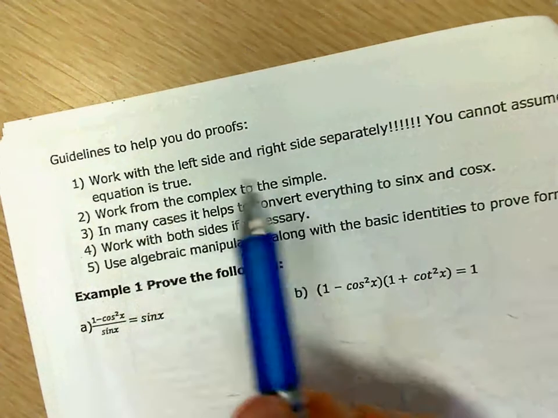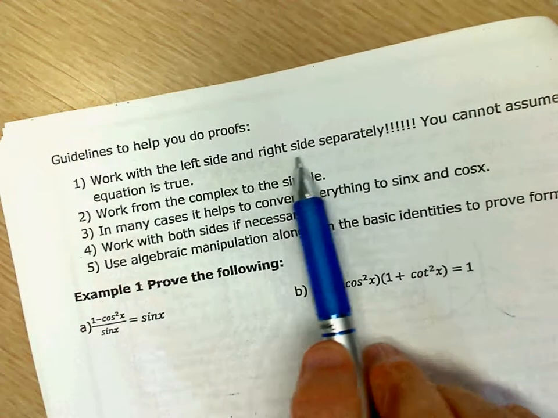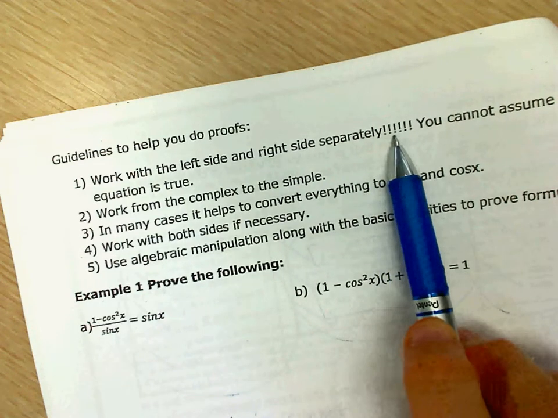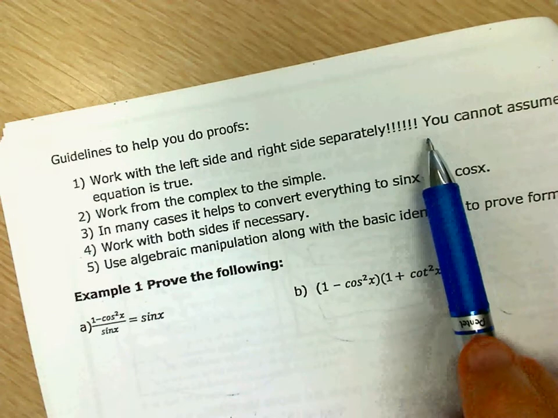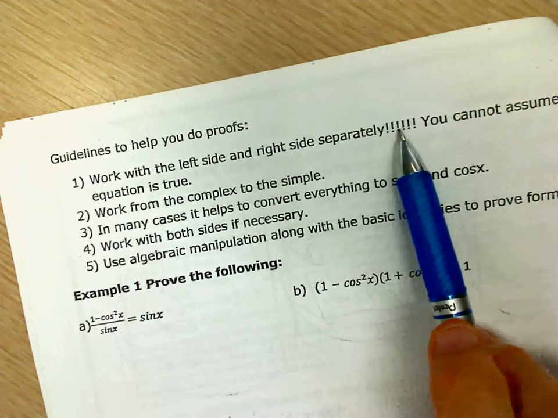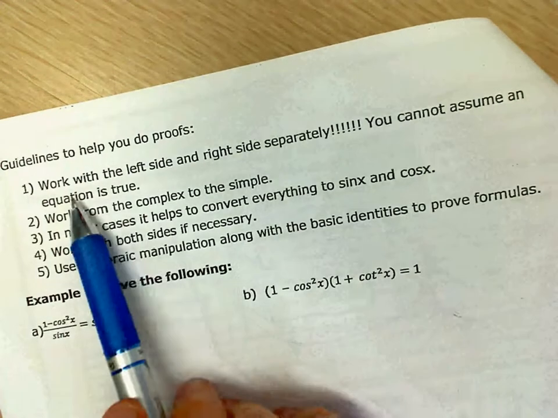Always remember, work with the left side and right side separately. That's how important it is. You cannot assume the equation is true. You have to separate them.